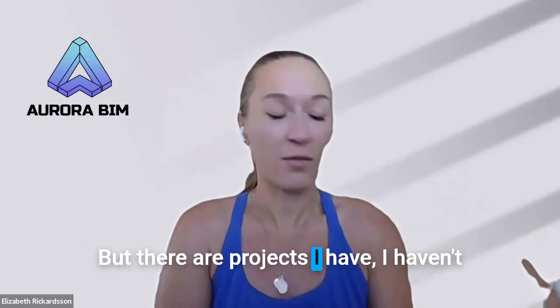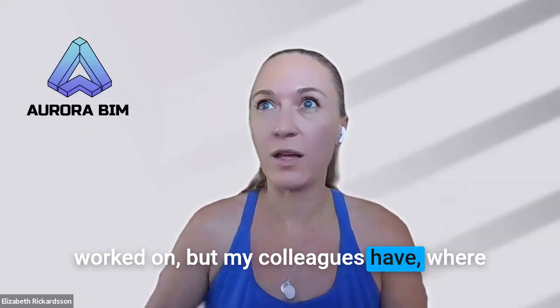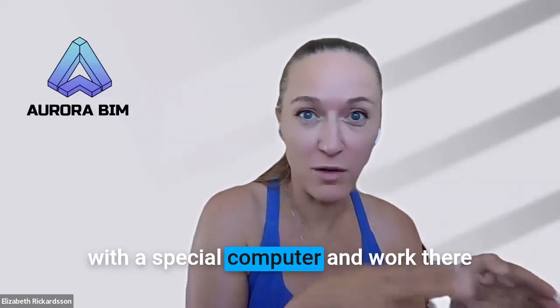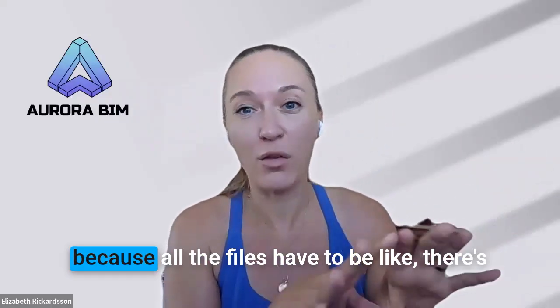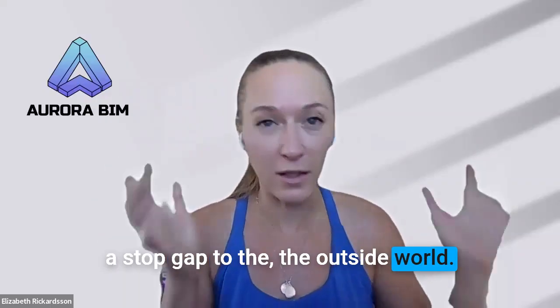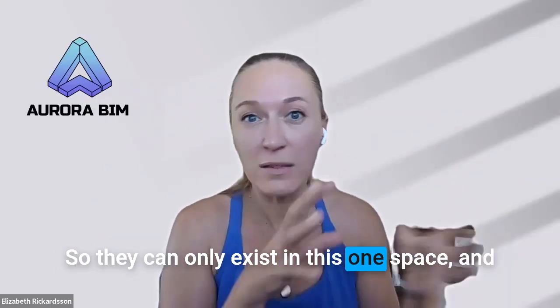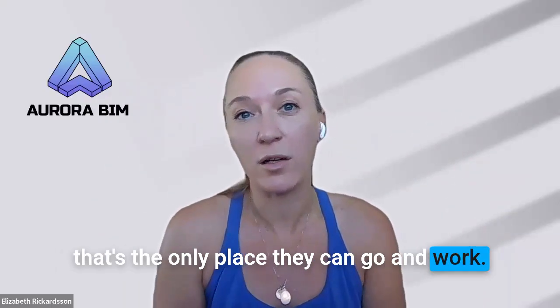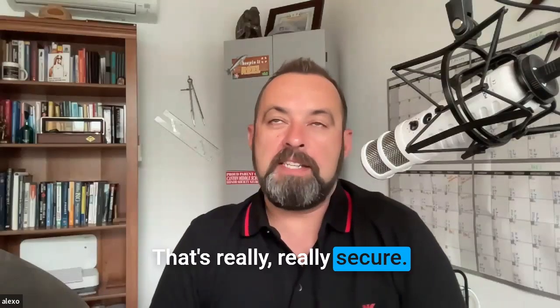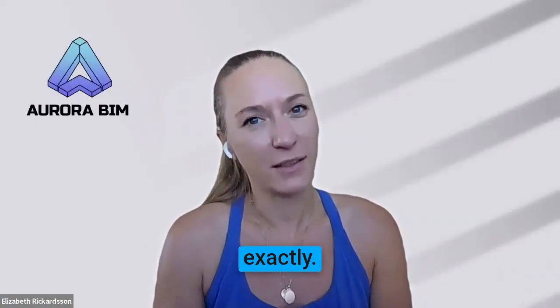But there are projects I haven't worked on, but my colleagues have, where they have to literally go to a special room with a special computer and work there, because all the files have a stopgap to the outside world. They can only exist in this one base, and that's the only place they can go and work. So that's an extreme. That's really secure. That's the DoD extreme stuff.